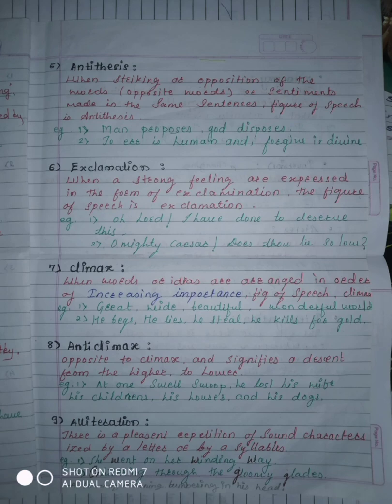Antithesis. Antithesis is somewhat similar to tautology. Tautology में दो synonyms थे, antithesis में होने वाले दो opposite words. For example, man proposes, God disposes. Man करता है propose, God करता है dispose. Propose and dispose are two opposite words. To err is human and to forgive is divine. Human and divine, opposite words again.